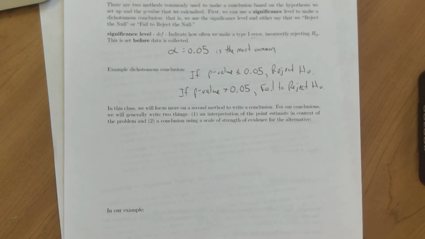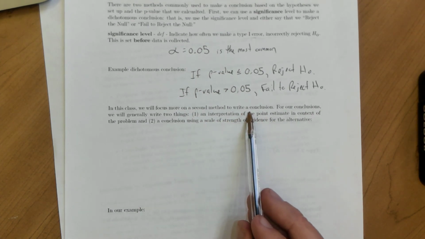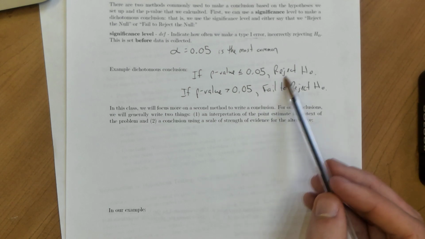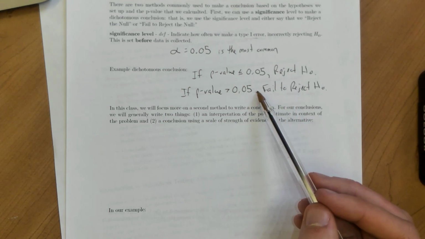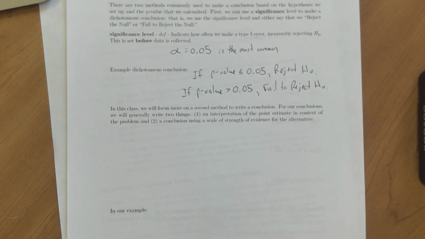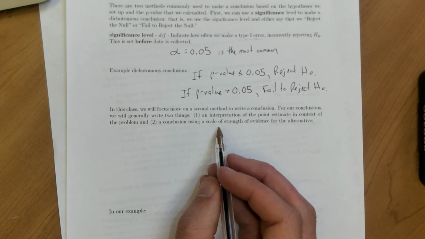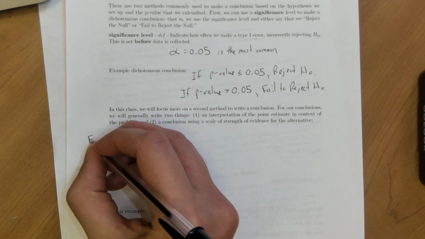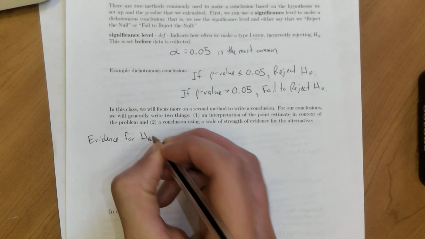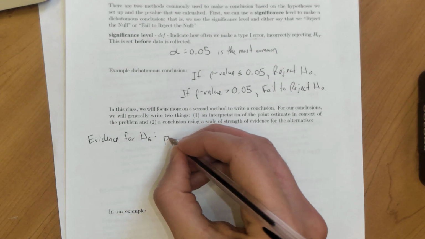In class, though, we will mostly focus on the second method of writing a conclusion. There's a few reasons why, but I think we'll talk about them in class. What we will do instead is write down a scale for how much evidence we have for the alternative hypothesis.